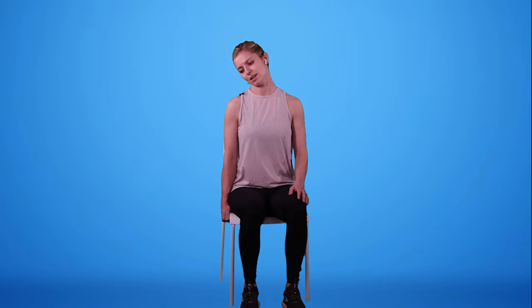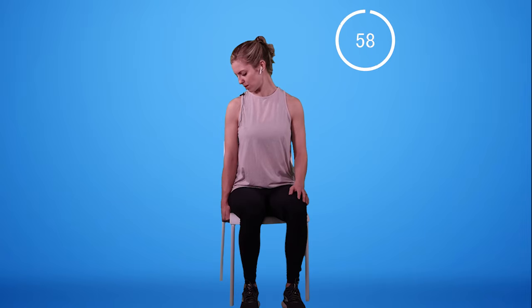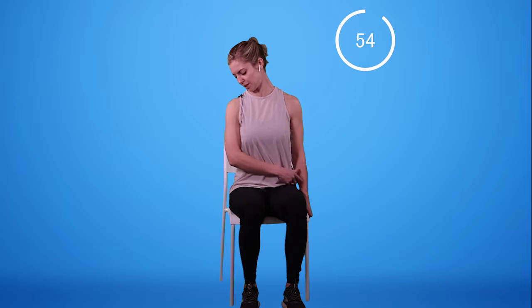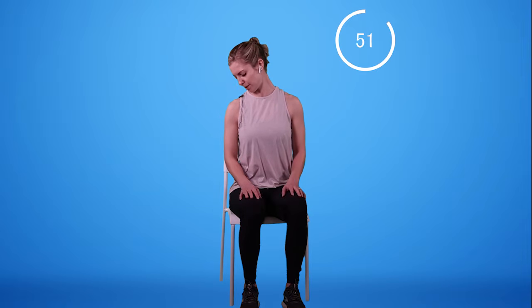So it'll go ear, rotate towards that armpit, and then if you need to, the opposite hand can grab the bottom of the chair. For me, that's plenty of stretch without it. Just making sure my shoulders stay down, my nose stays towards that armpit. Breathing deep, we're over halfway.